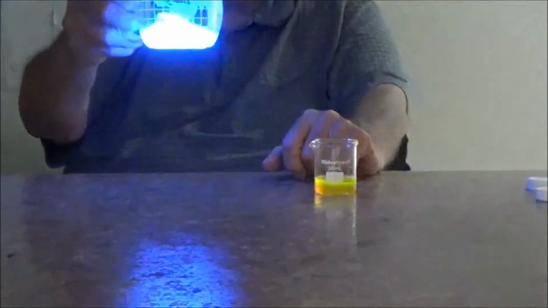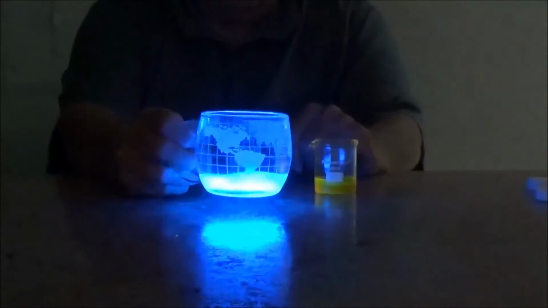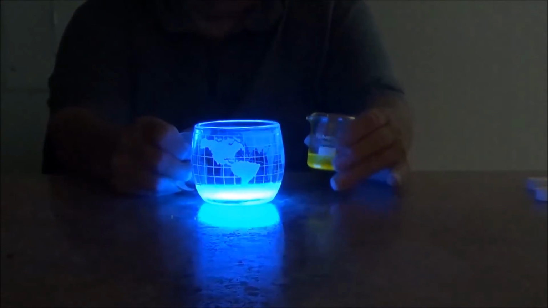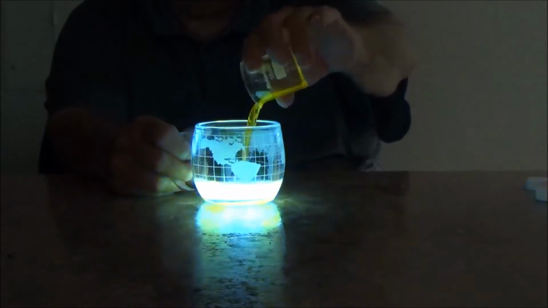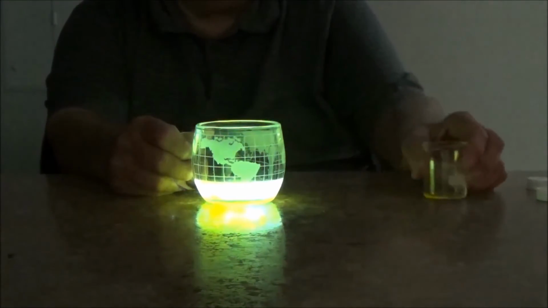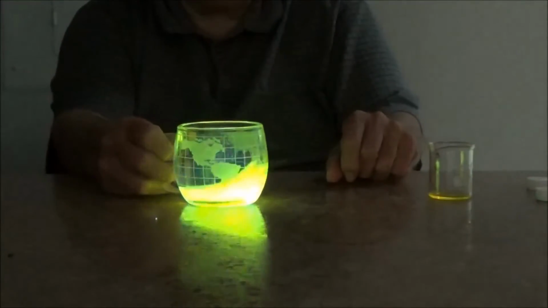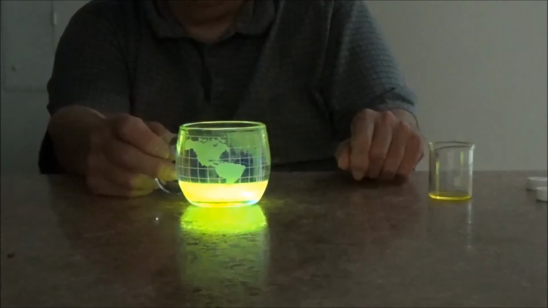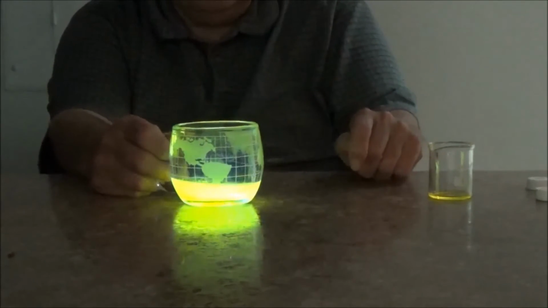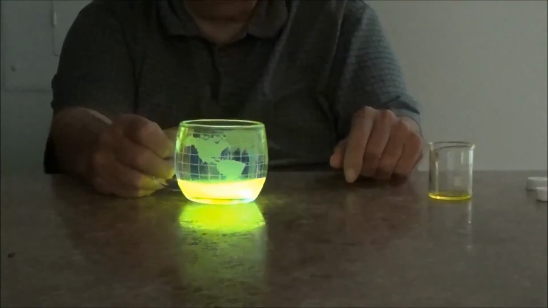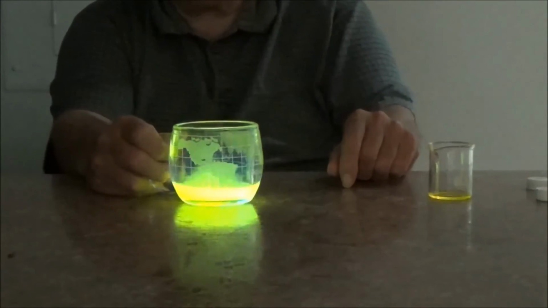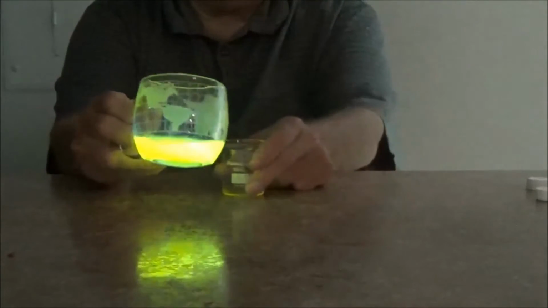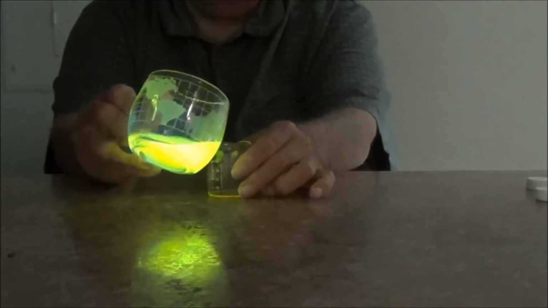And you can see how bright this gets, very bright. And now we'll pour in this just to add color, and we get a tremendous reaction. And the color comes out between the green and blue. This is actually a very light green, and it will last for quite a while. Let's see if we can pour it back into this cup.